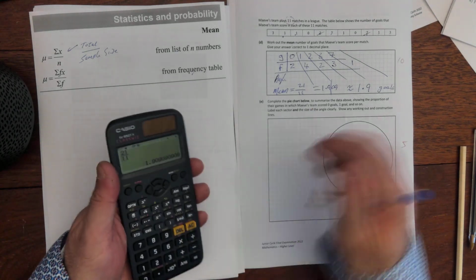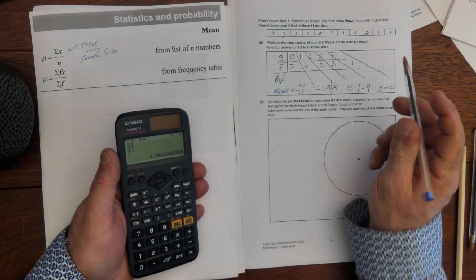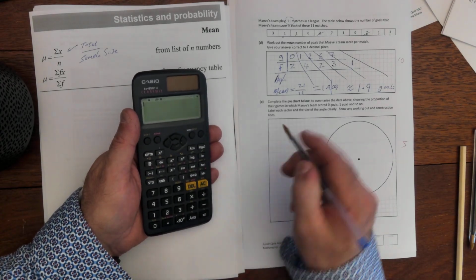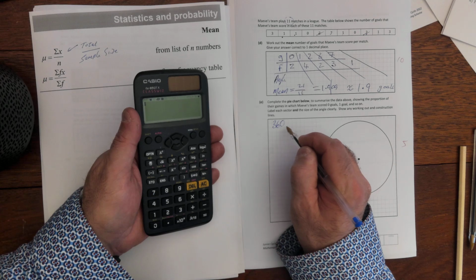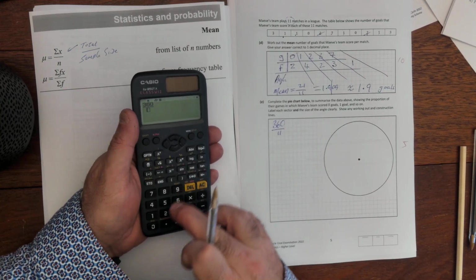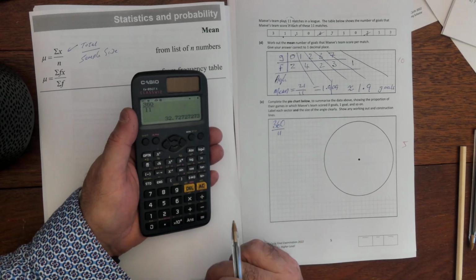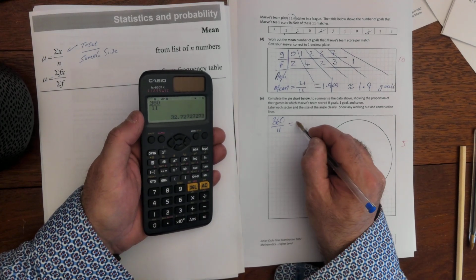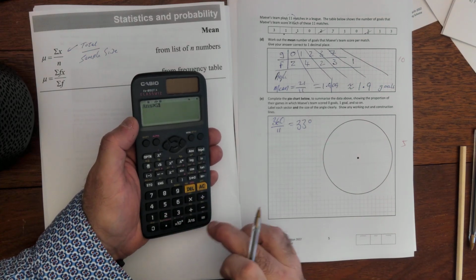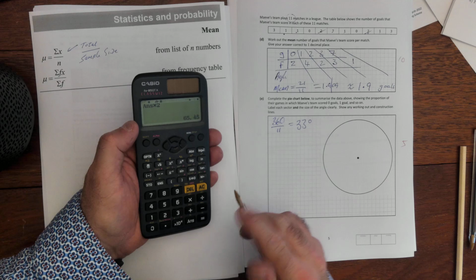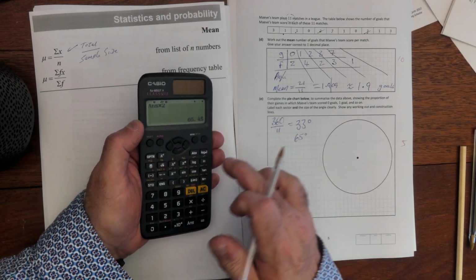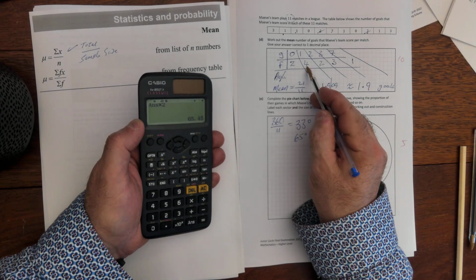Okay, so now we're going to complete the pie chart. So what I want to do is I want to find out what 1 over 11 is worth as an angle. Okay, so we're going to have 360 degrees divided by 11. Okay, and it's 32.7. I'm going to round that to 33 degrees. Okay, and then I'm going to multiply that by 2. And I'm going to round to 65 degrees. And then I'm going to double that again for just this one.